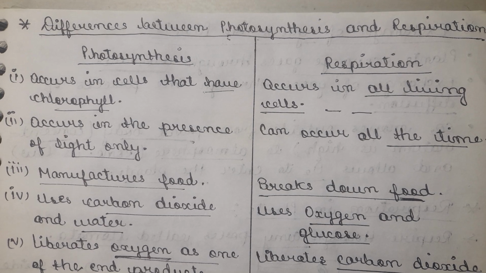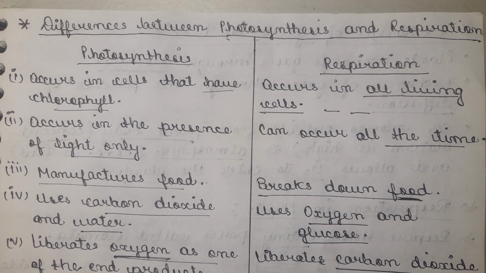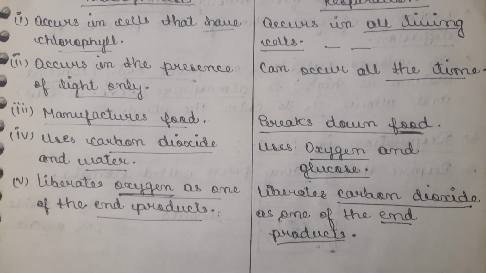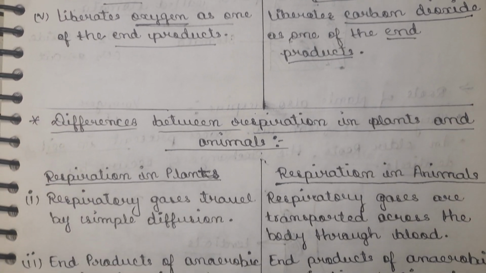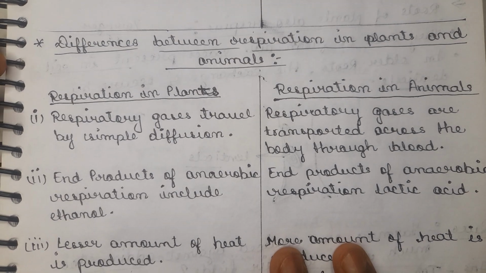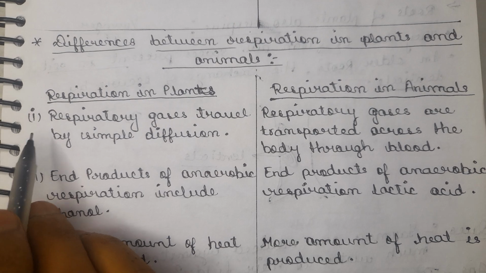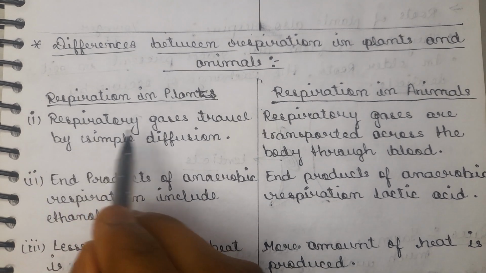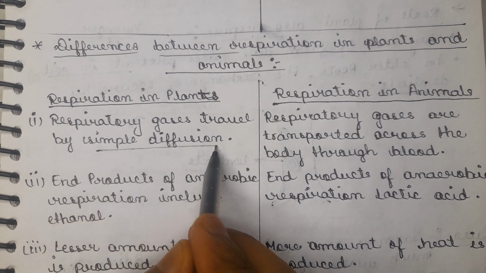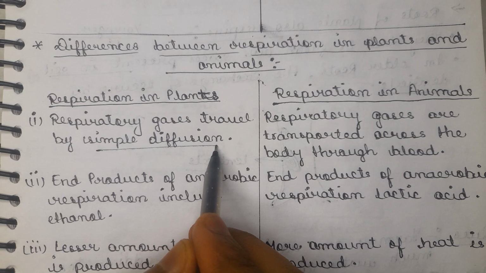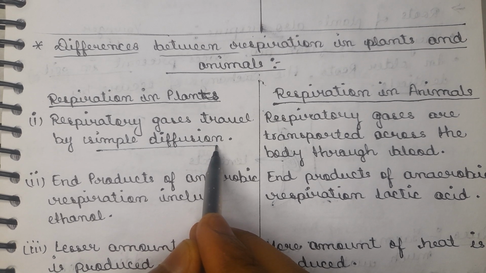Now if you understand the aspects of respiration in plants, we can figure out some differences between respiration in plants and respiration in animals. Now the differences between respiration in plants and respiration in animals. In plants, we have already seen that respiratory gases travel by the simple diffusion method. It means that if the plant body contains too much carbon dioxide, then it will move through stomata and come out to the atmosphere to maintain the concentration level.